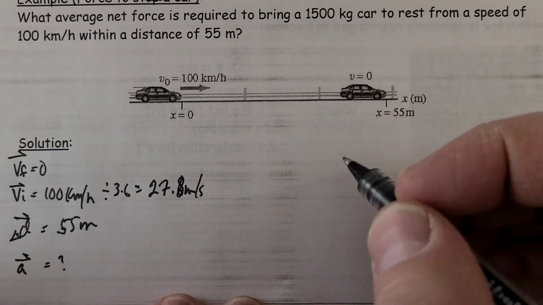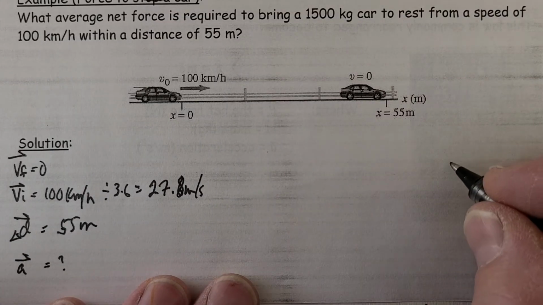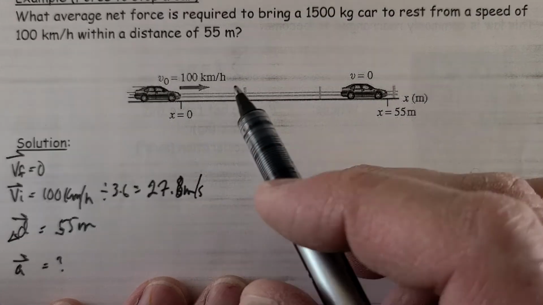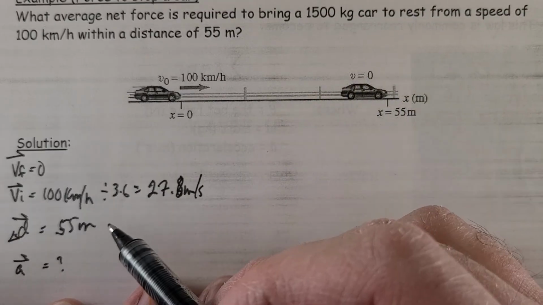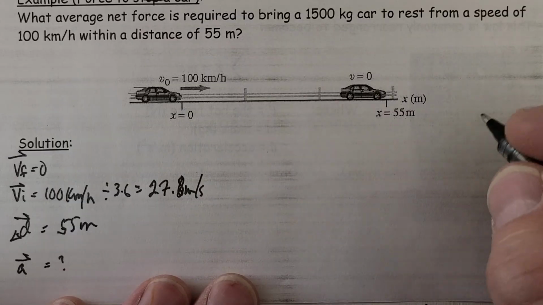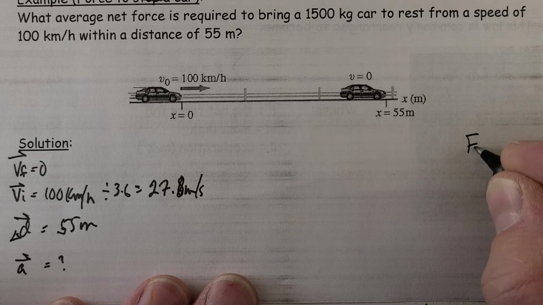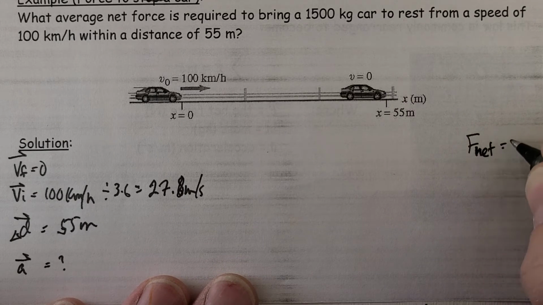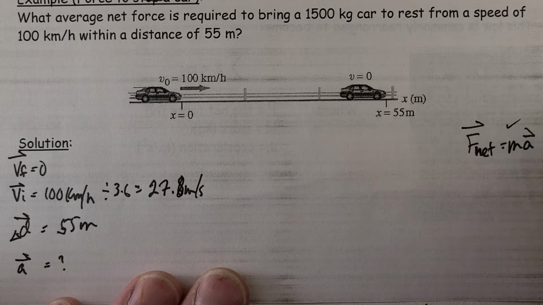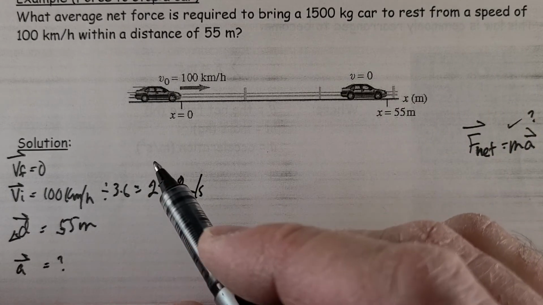How is the acceleration? Now, before we can figure this out, or actually, let's see here. We don't know acceleration, and yet we're asked to figure out net force. So if we take a look over here, F net equals ma, we need to figure out force at the end. We know the mass, but we don't know acceleration. So there must be a way to figure out acceleration.